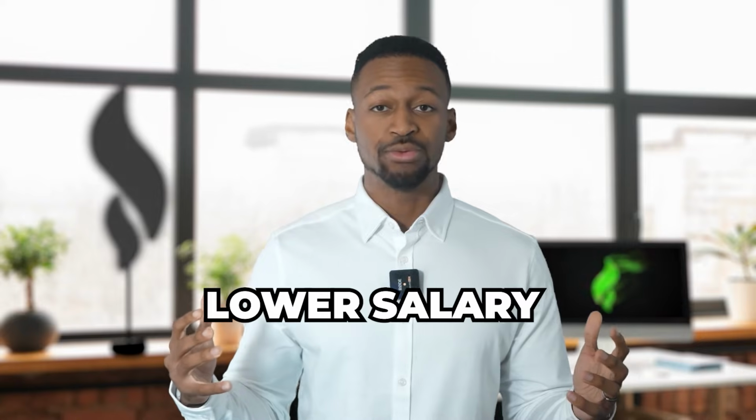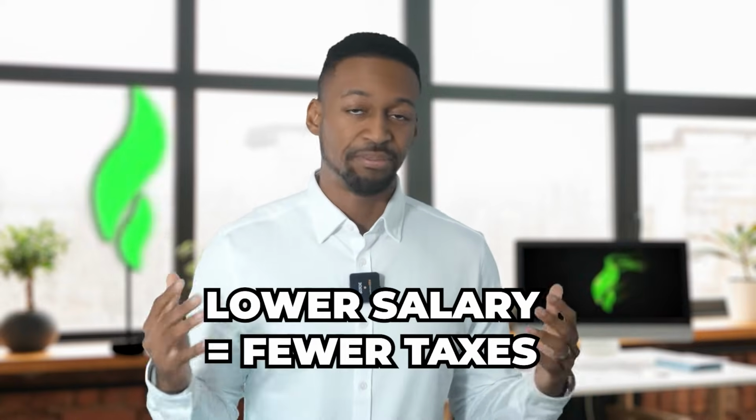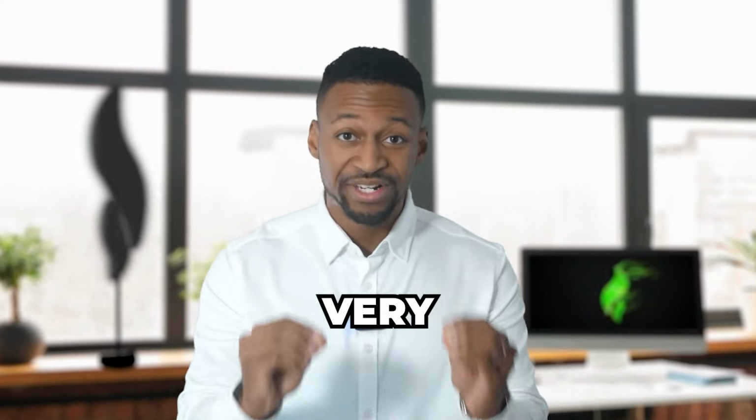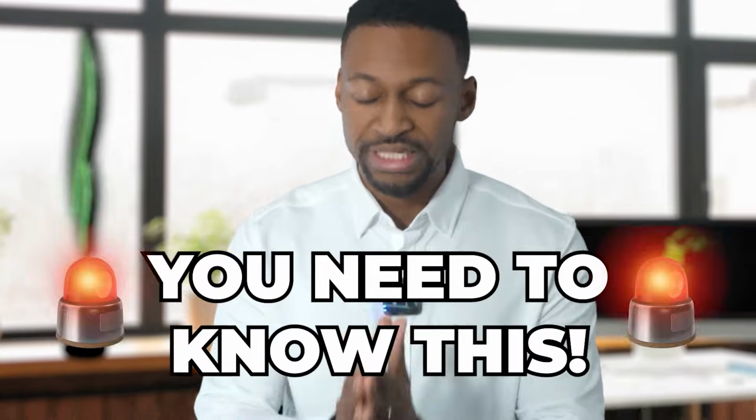So altogether, you're able to exercise a bit more control over your taxes, and the lower salary you have, the fewer taxes you have to pay, right? Well, here's a very, very important note. Okay, I don't want you to get in trouble with the IRS, so you need to know this.